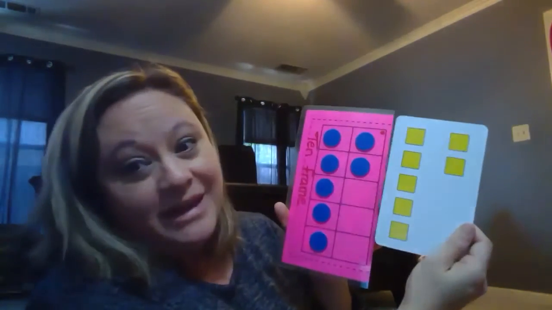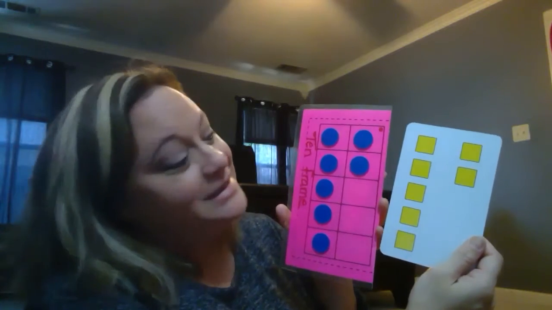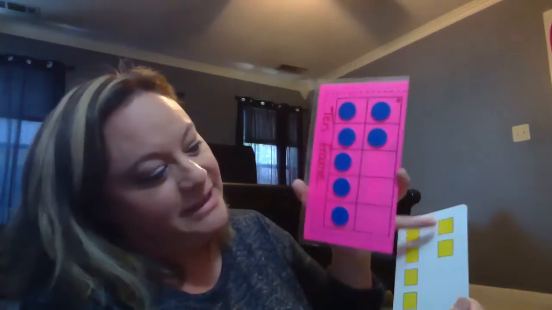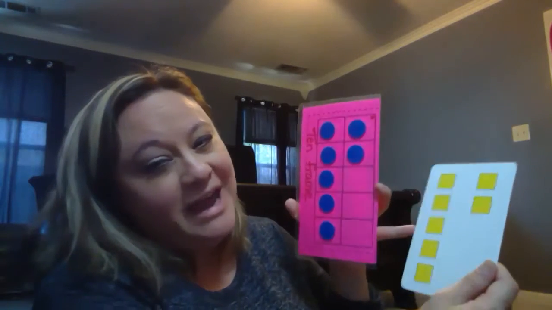Okay, what number comes next? 5, 6, 7. Good job, guys. 7. So I'm going to put my 7 on there. And then I'm going to look at my number 7. I want 7. Does it match? Yes, it does. It is the same layout. I have 5, 6, 7. Remember, I shouldn't have to count these now because I know that they're 5 all the way down.